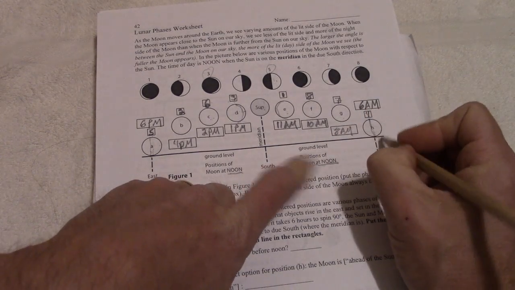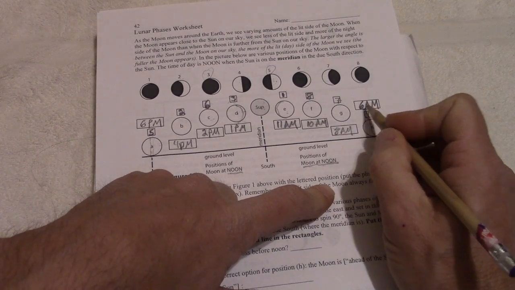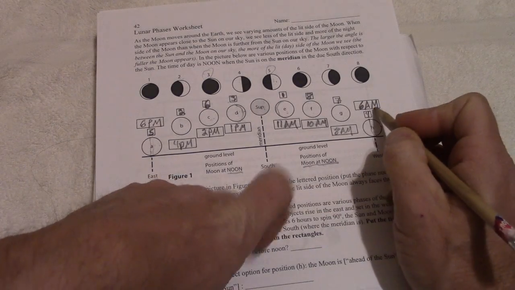And then we'd again have this quarter phase being 6 hours ahead. It would have been on the meridian at 6 a.m.